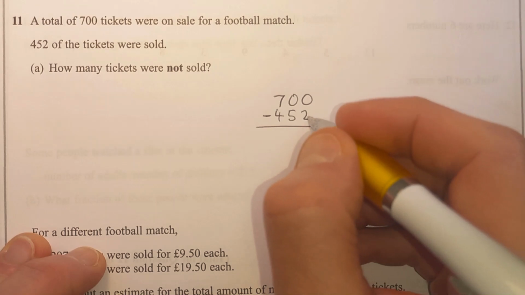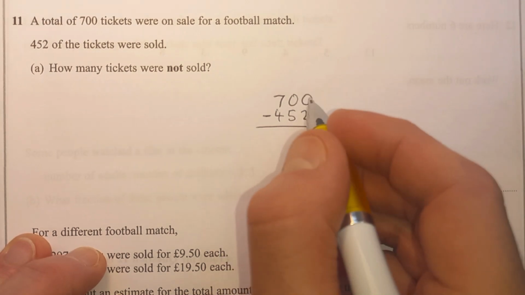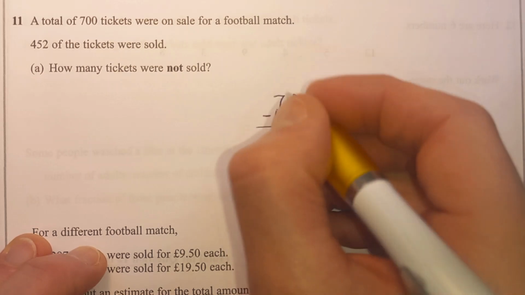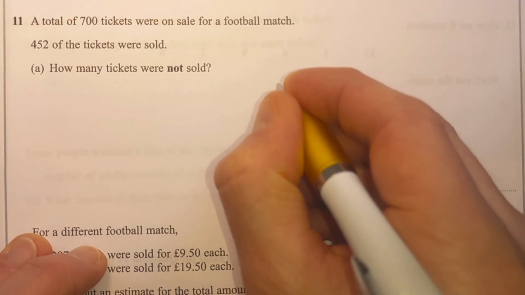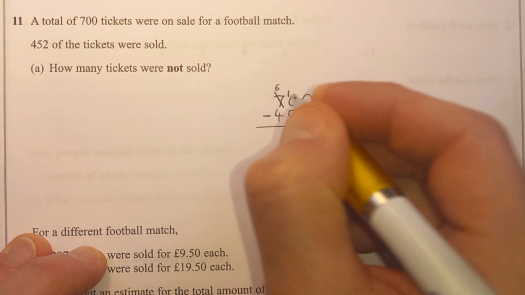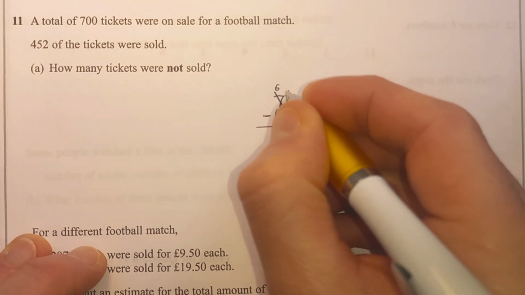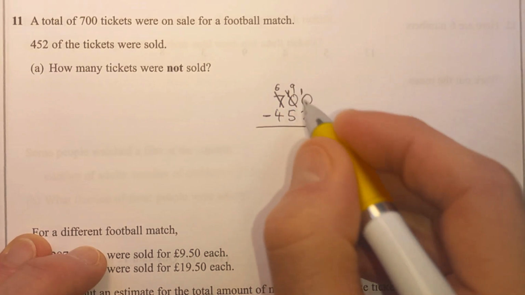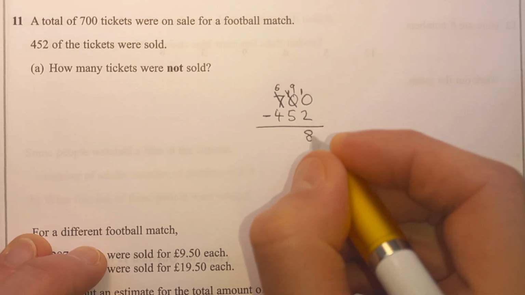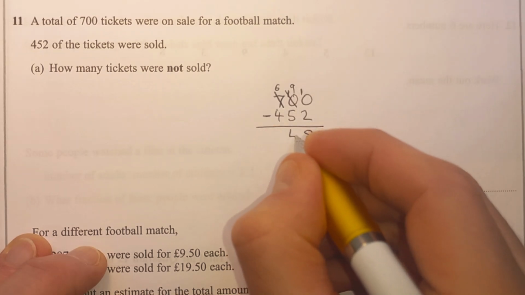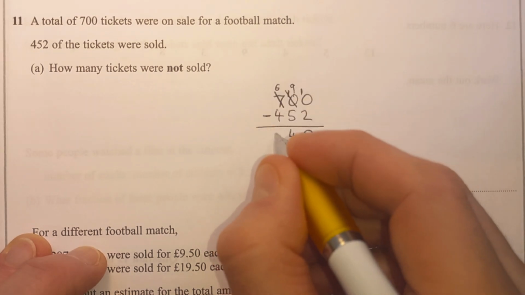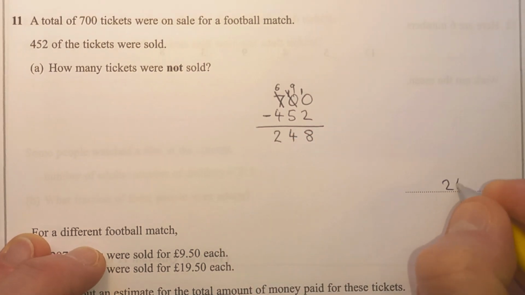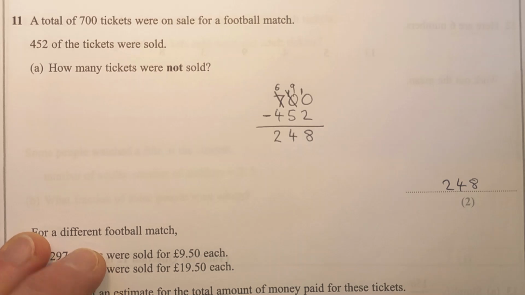So we can't take 2 away from 0. So we want to increase this 0. We can't take anything from here. So we're going to reduce this 7 by 1 and pass it over. So we've now got 10 here. We'll reduce the 10 to 9 and give 1 over here. So now we've got 10 minus 2, which is 8. 9 minus 5, which is 4. 6 minus 4, which is 2. So we've got 248 tickets not sold.